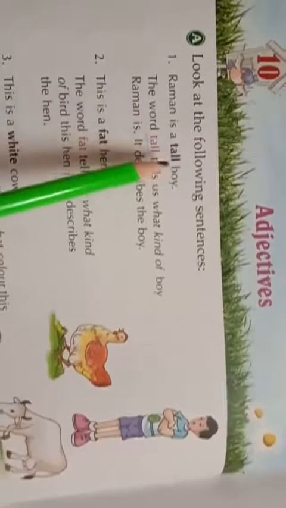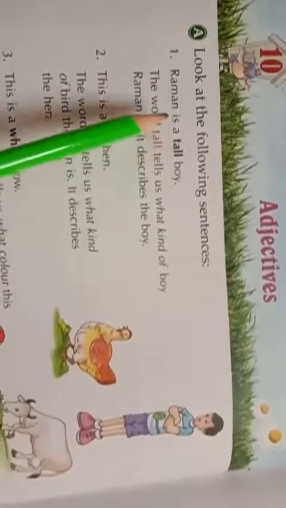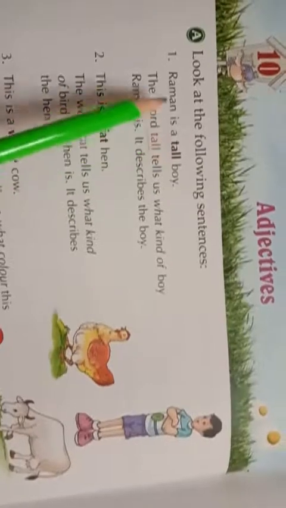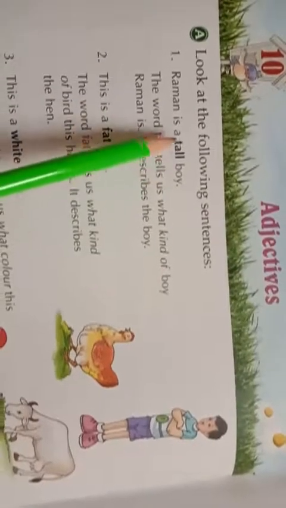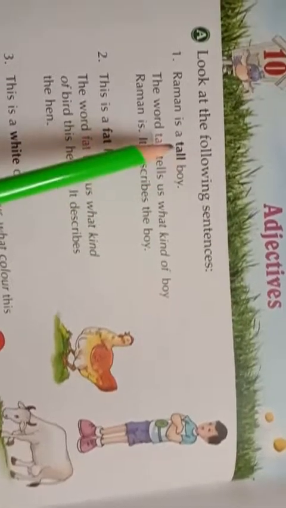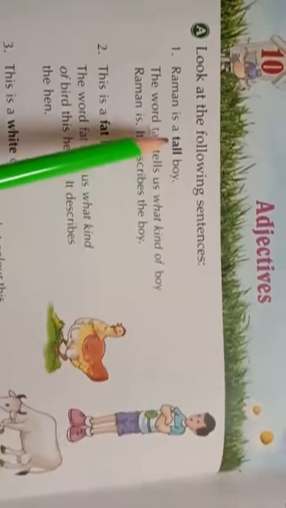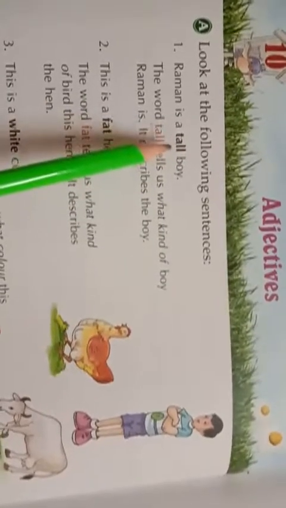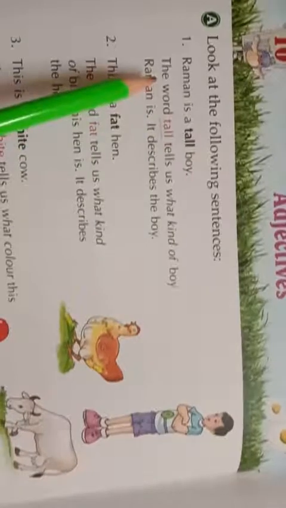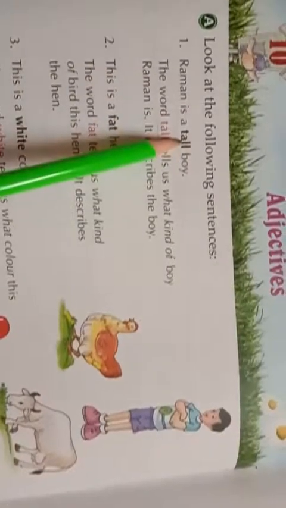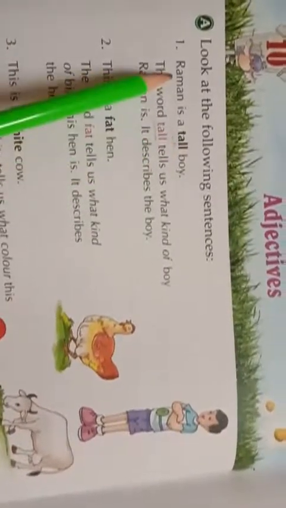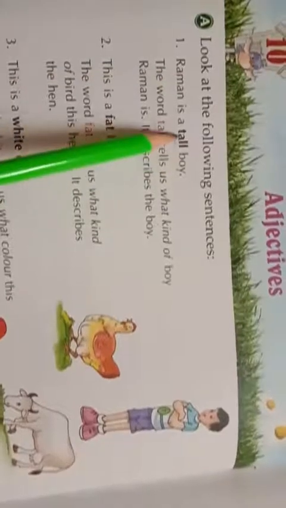Raman is a tall boy. In this sentence, the word tall has been highlighted. Why? Because this word is describing Raman.